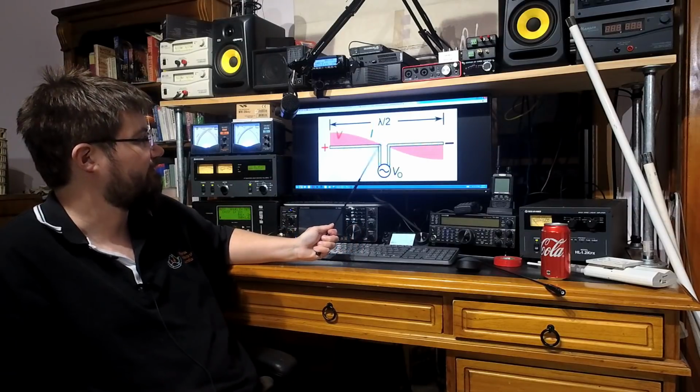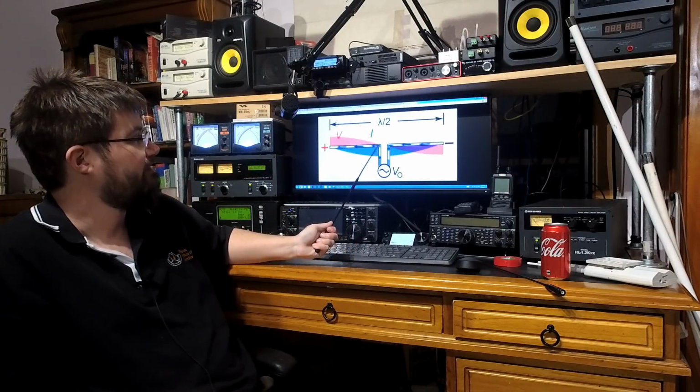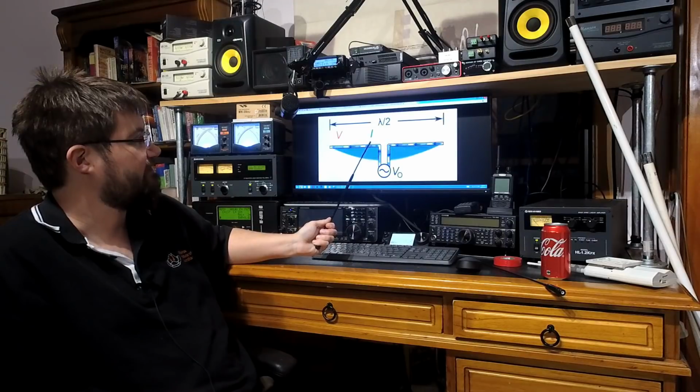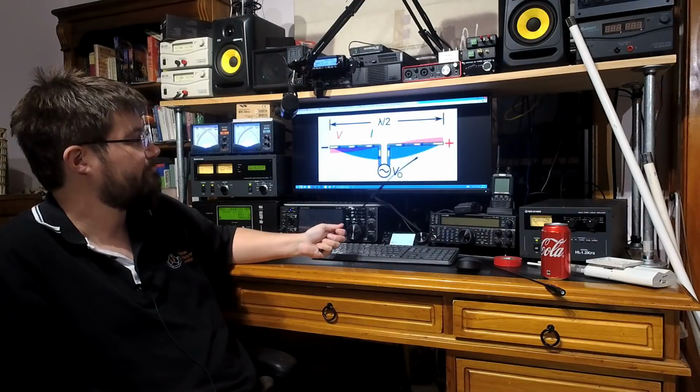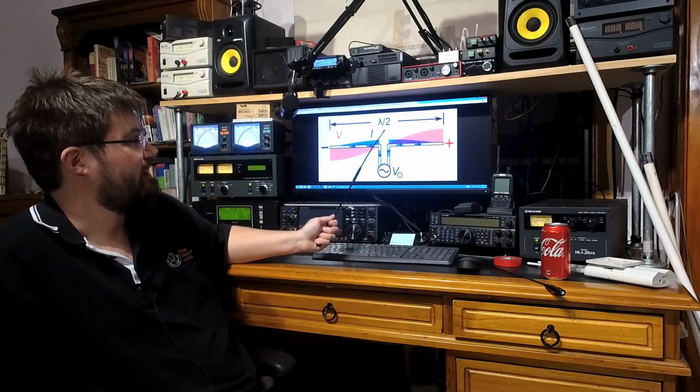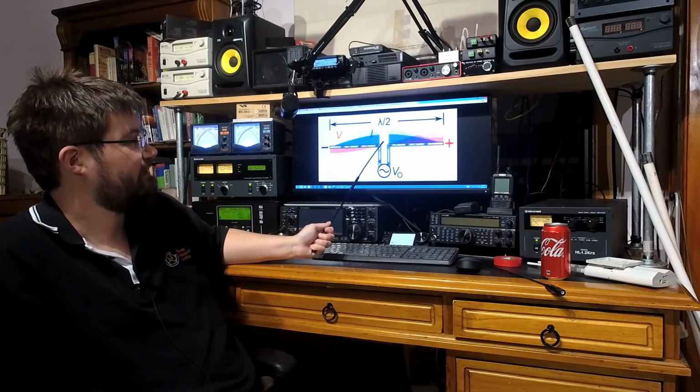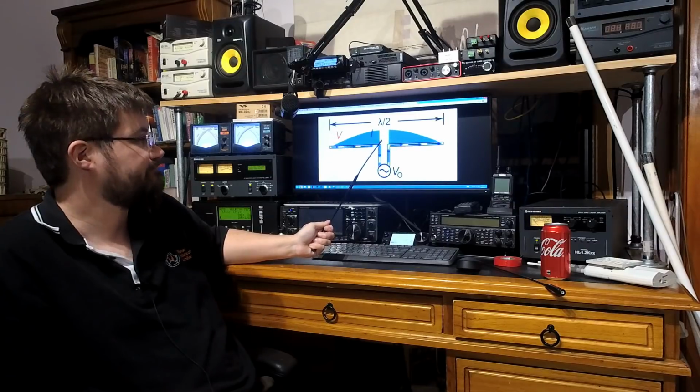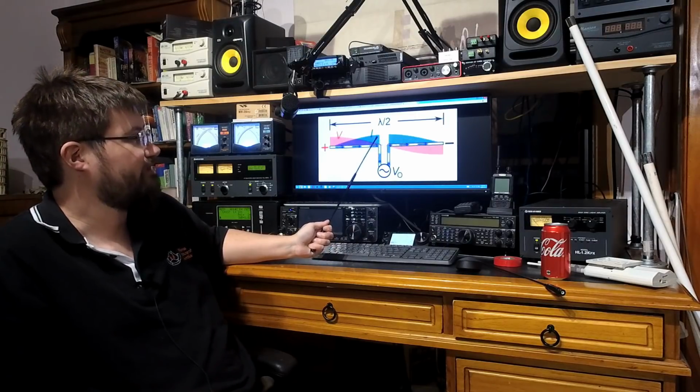There's always a pivot point in an antenna, and it's typified by this picture on my screen of a dipole. You can see the red wave, which is the voltage, pivots. The voltage reaches a maximum at the end of the antenna and a minimum at the center of the antenna, and it pivots at that center. So that's one of your kinds of antennas.